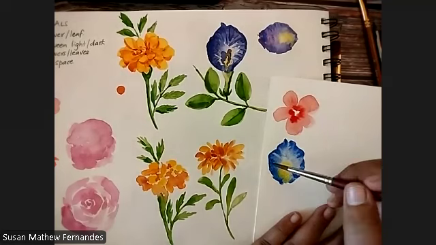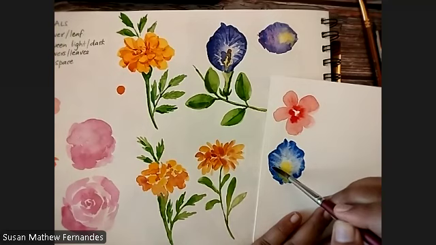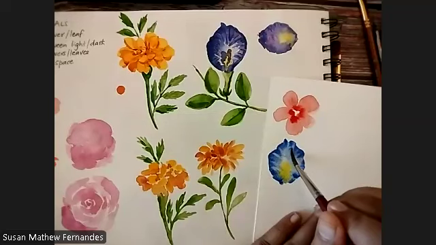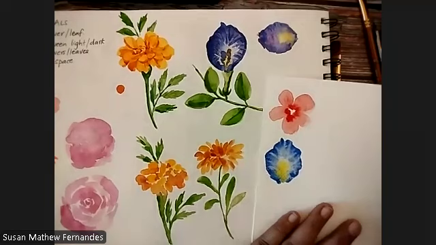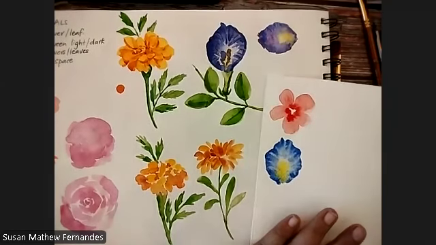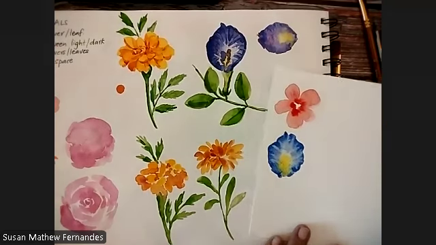So it's a very lovely technique. But you have to apply it while it is wet, so you have very limited time. But it definitely works. It gives a lot of texture to your petal. Okay, I'm going to leave this to dry.